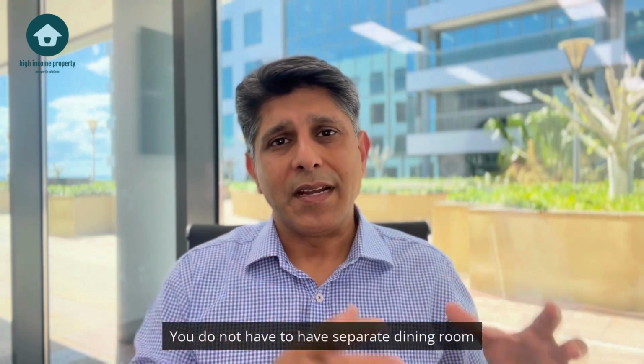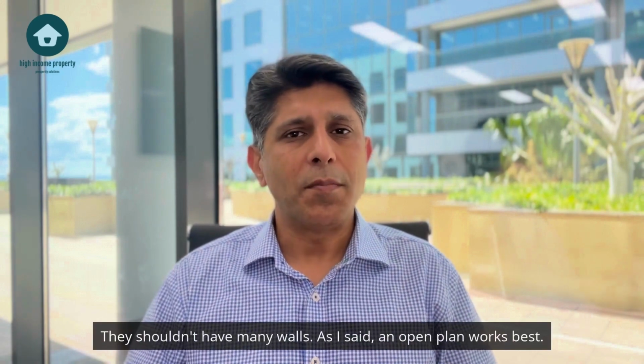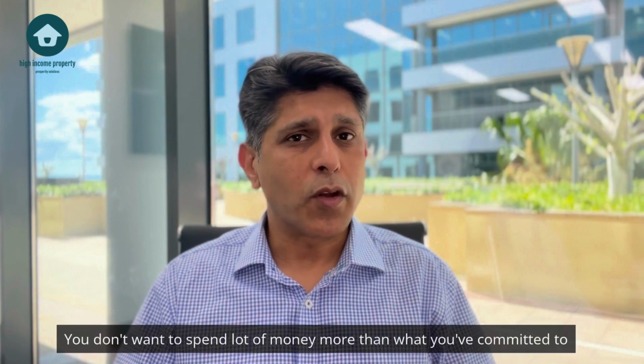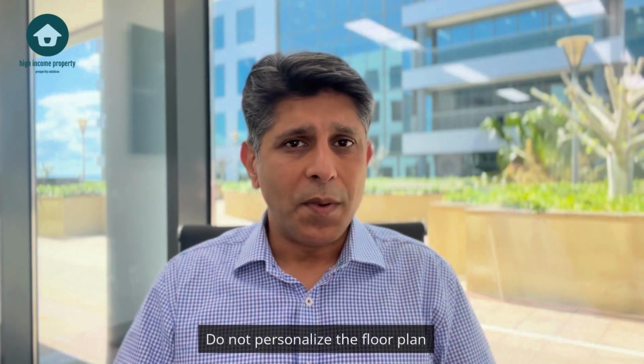You don't have to have separate dining rooms, separate living rooms. There shouldn't be that many walls. Like I said, open plan ideally works the best. Here are my tips. You don't want to spend a lot more money than what you've committed to. Don't personalize the floor plan.